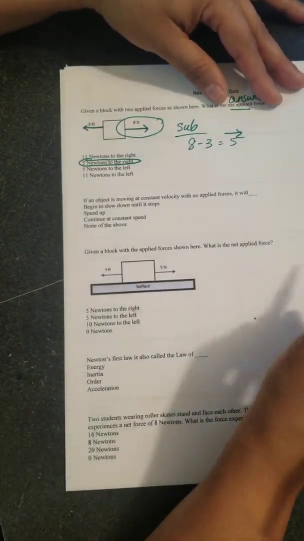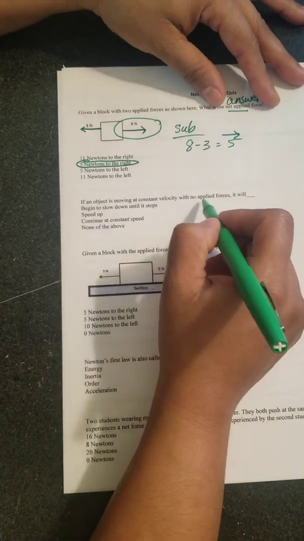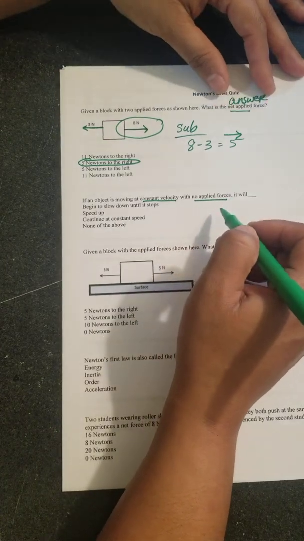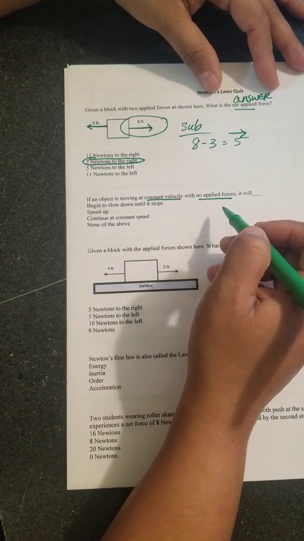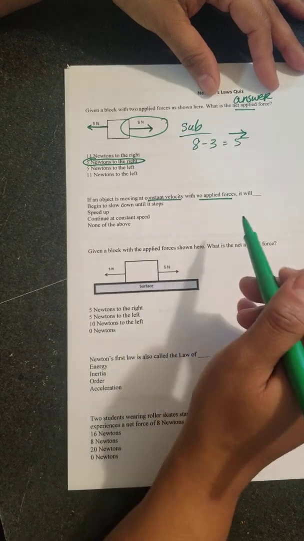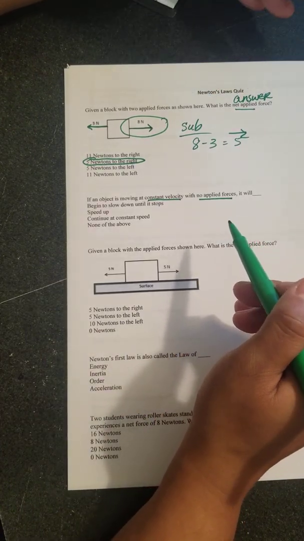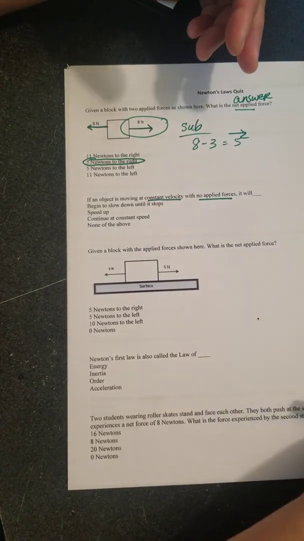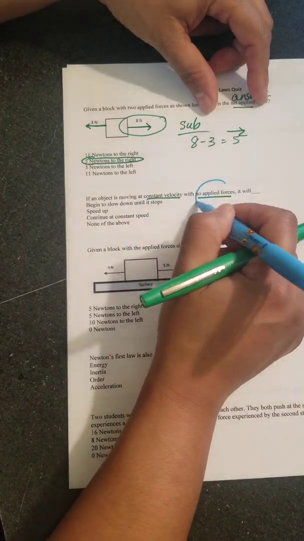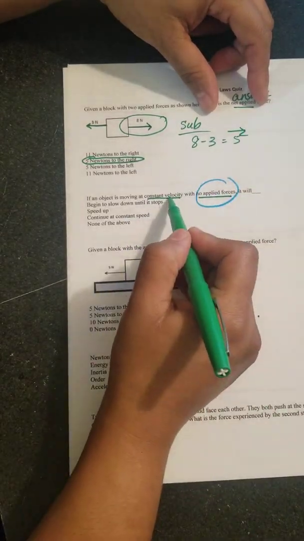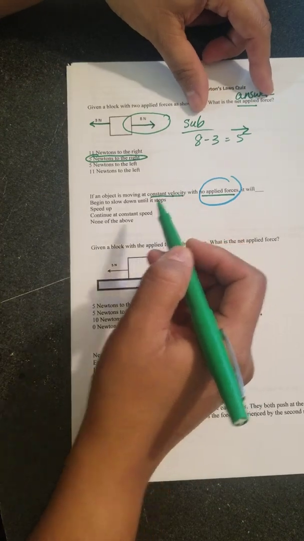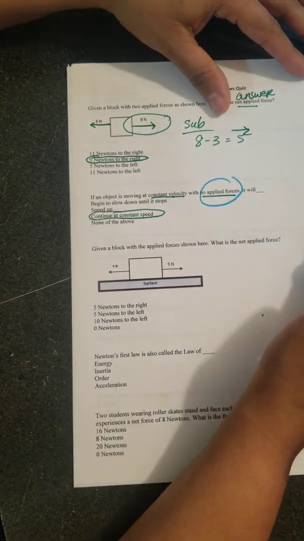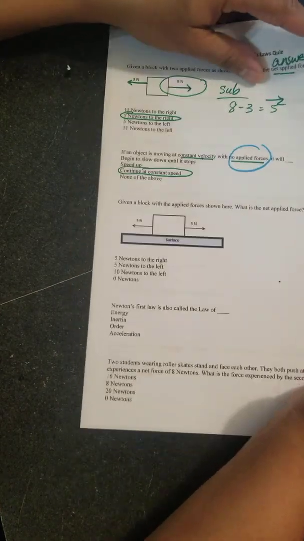Let's keep going. If an object is moving at a constant velocity with no applied forces, what's going to happen? Well, Newton's first law of motion says an object in motion stays in motion, an object at rest stays at rest, unless an outside force acts upon it. And this tells me right here that there's no outside forces acting on it. An object in motion will stay in motion. It will continue at a constant speed. It will not speed up. It will not slow down. The majority of the students actually miss that question.